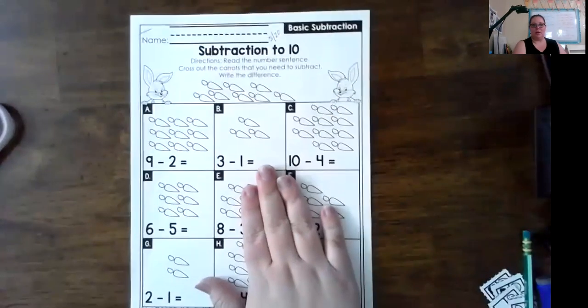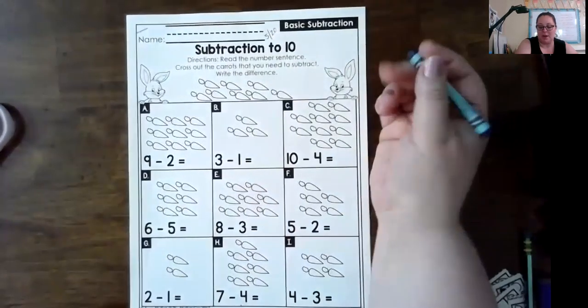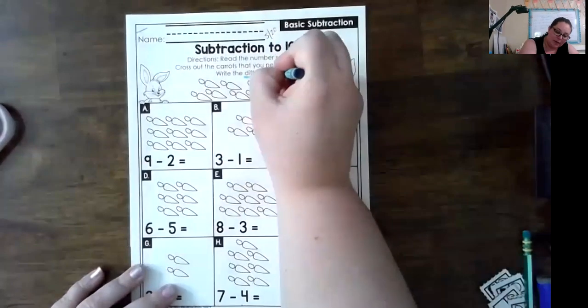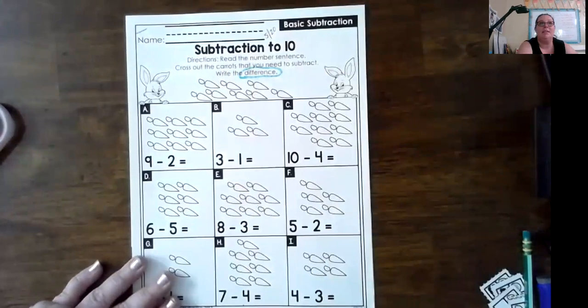Okay, here we go. On to our practice pages. All right, we're going to read the number sentence. That is always number 1. And then we're going to cross out the carets that we need to subtract and write the difference. There's that vocabulary word again that we talked about yesterday. The difference is the answer to a subtraction sentence.